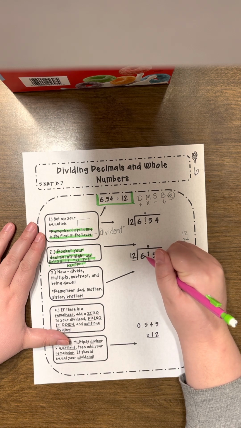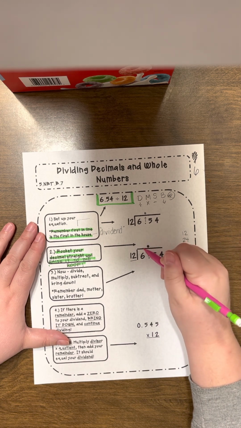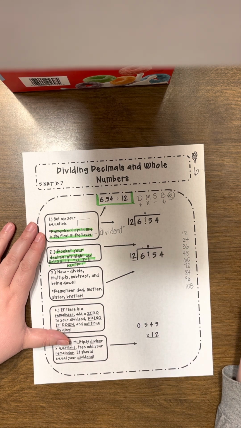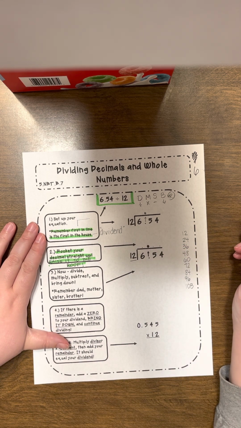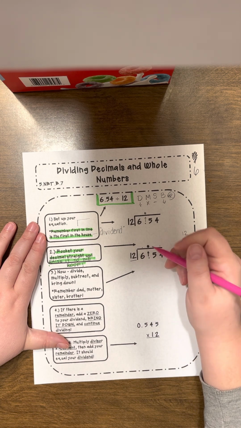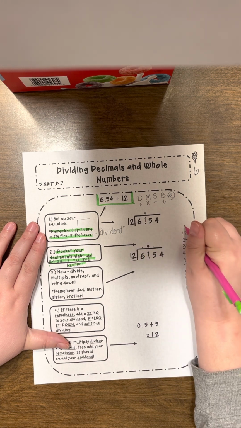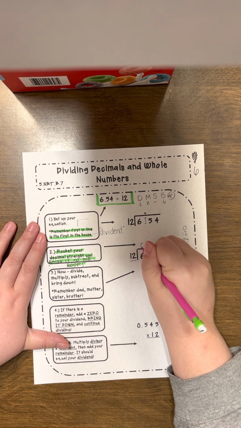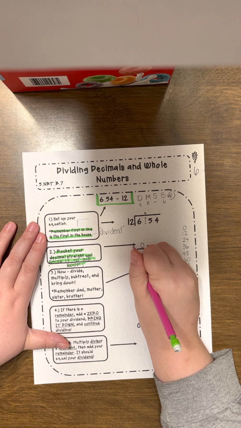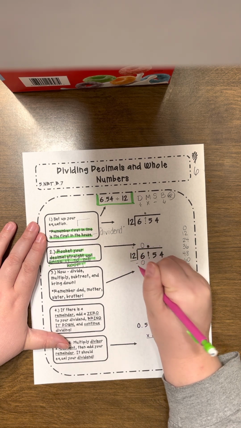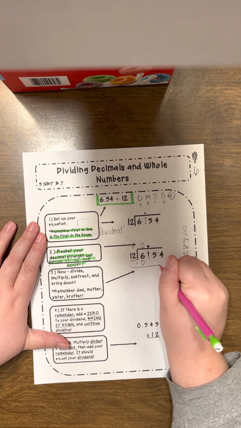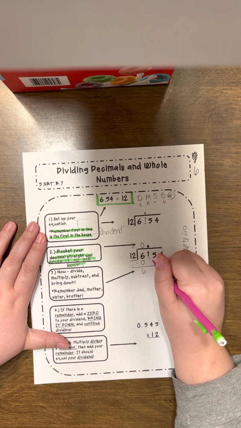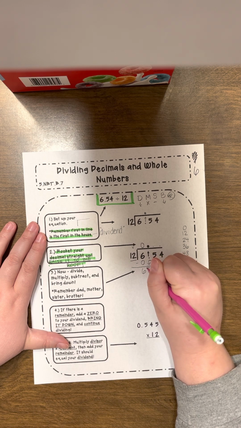So the first thing that I also have to remember is that if I have 3 digits in my dividend, I must have 3 digits in my quotient. So 12 cannot divide into 6. So that would be, let's not forget about 0. So that would be 0. 0 times 12 is 0. I divided, I have multiplied, now I'm subtracting, and 6 minus 0 is 6. And now I'm going to bring down my 5.